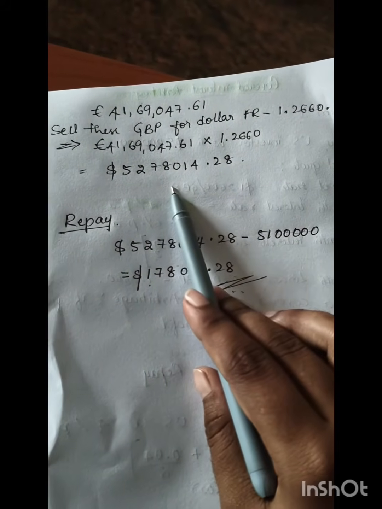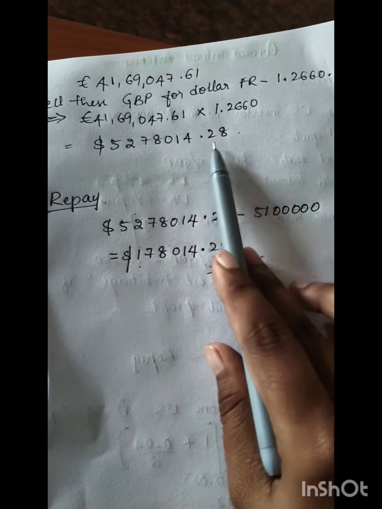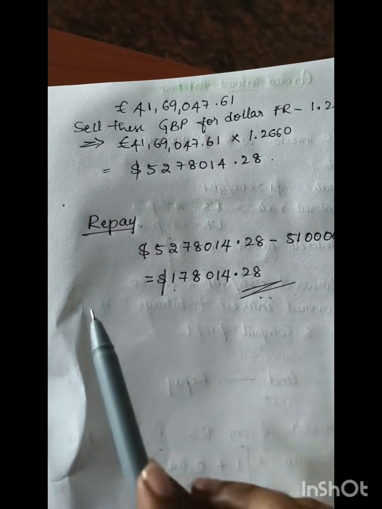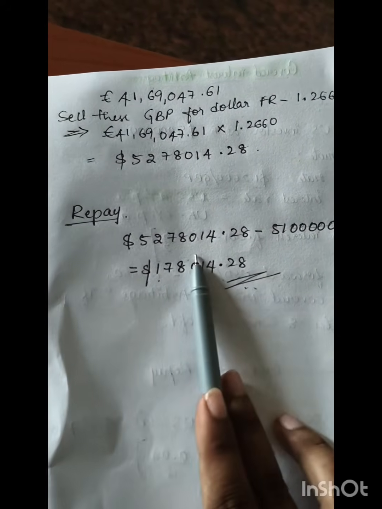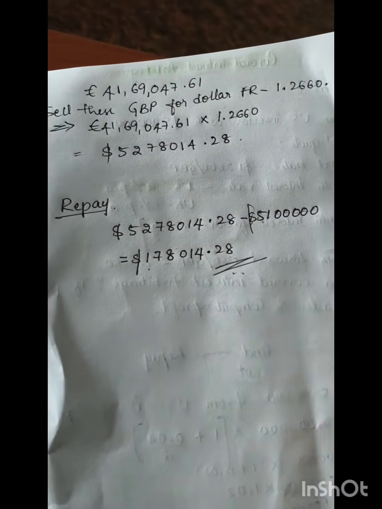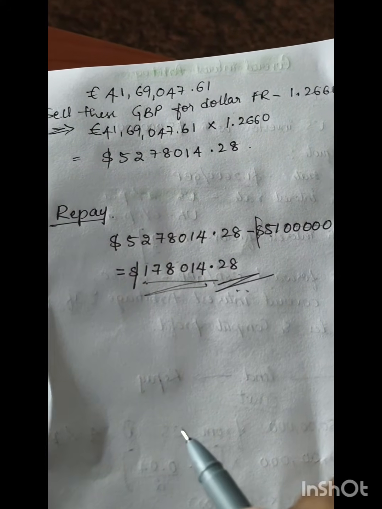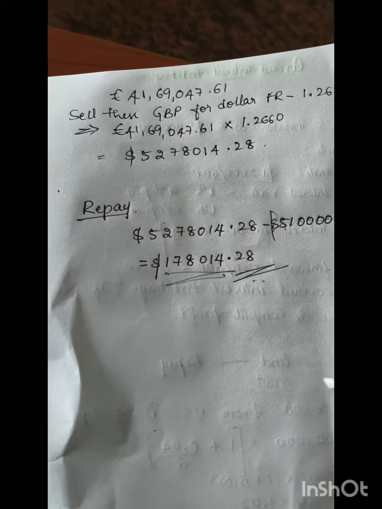Multiply, I got 52,78,014 dollars. So I am going to repay 51 lakh which I have borrowed from US. I got a profit of 1,78,014.28. Thank you.